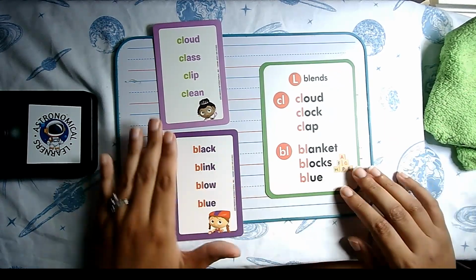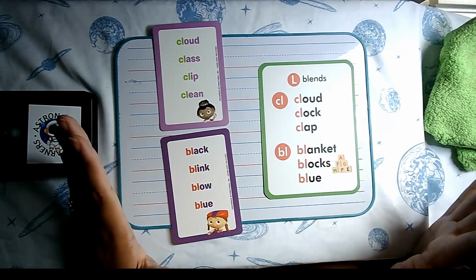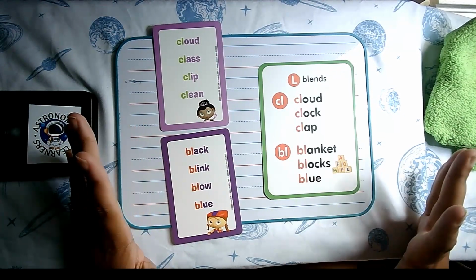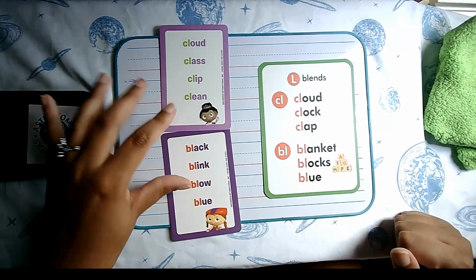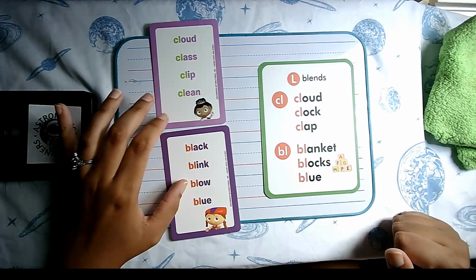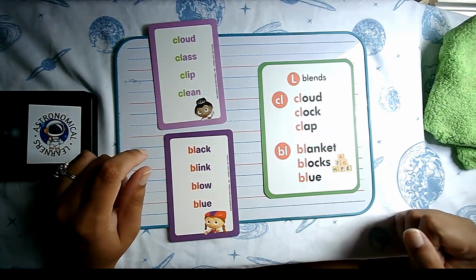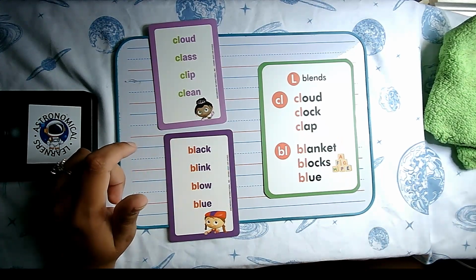So no matter what level you're teaching, whether you know structured literacy or you're just a parent with no phonics background, if you have phonics resources that have smaller or shorter words, it's going to be a little bit easier for your student to understand.